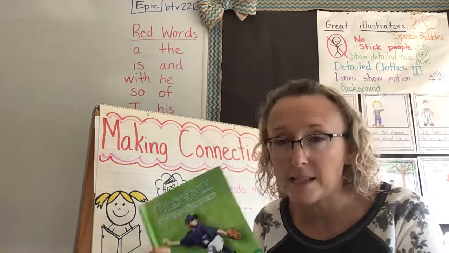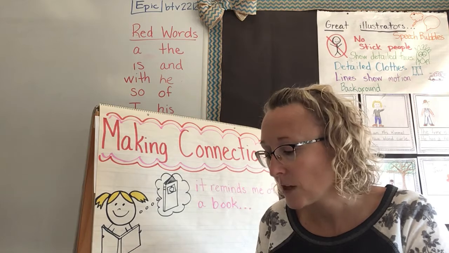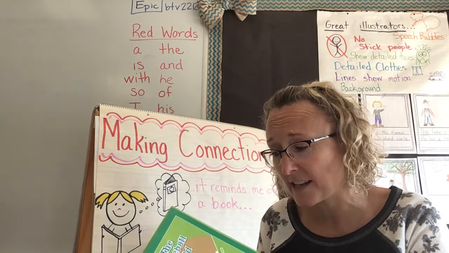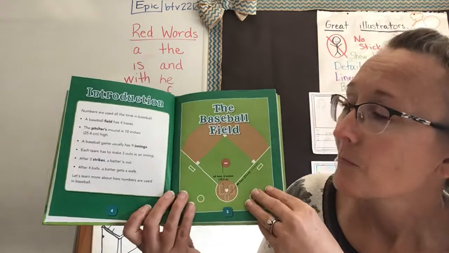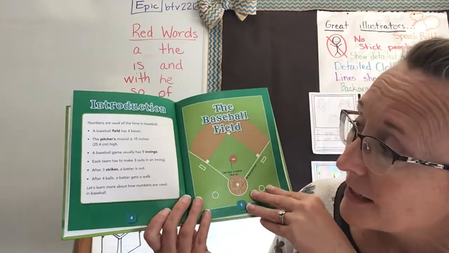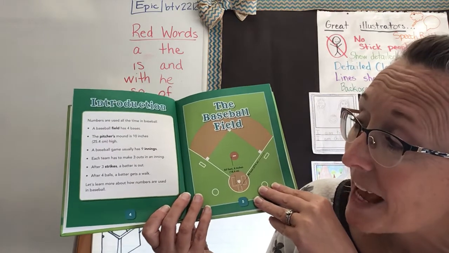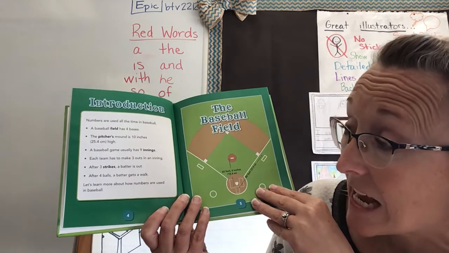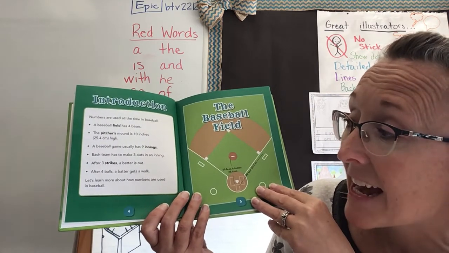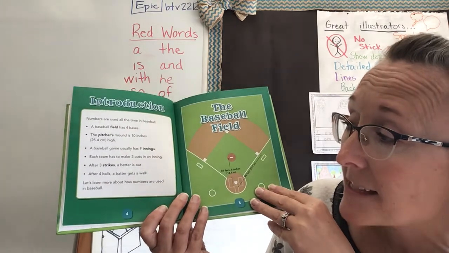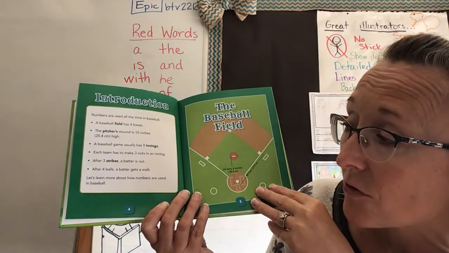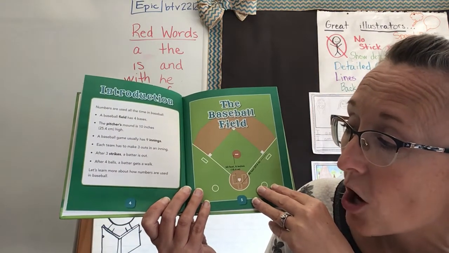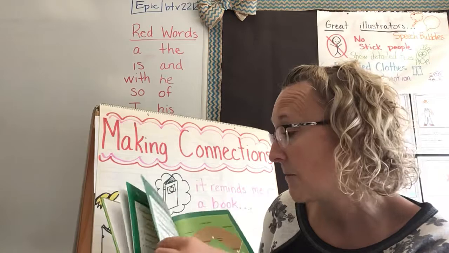So here, this one's called Baseball by the Numbers. Let's read about it. I probably will not read all the little facts. I'll just skip around. So this shows me the baseball field. It shows that it has 4 bases, that the pitcher's mound is 10 inches high. A baseball game has 9 innings. Each team has to make 3 outs in an inning, and after 3 strikes, a batter is out. After 4 balls, a batter gets a walk. Okay, so those are some facts.